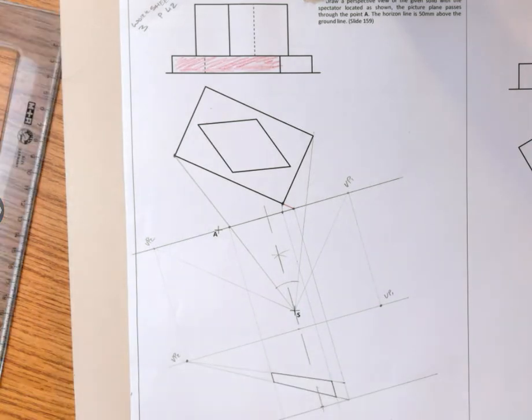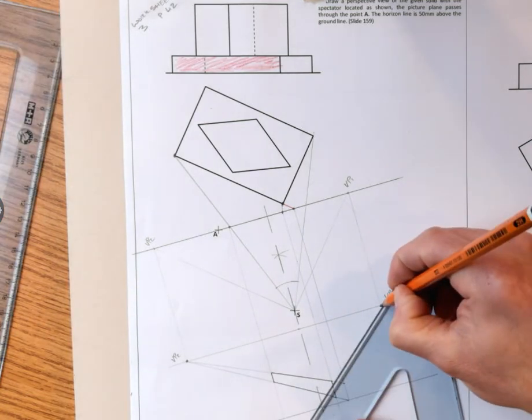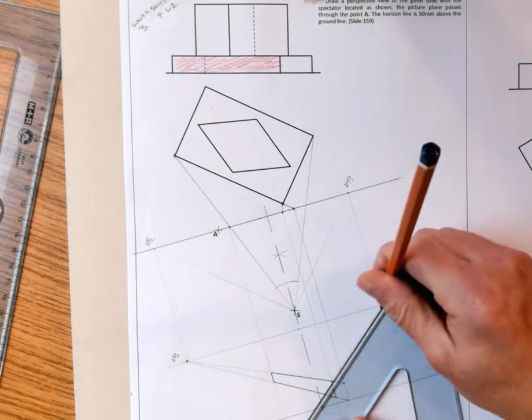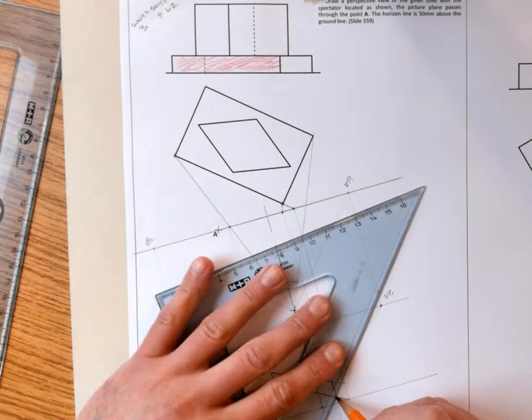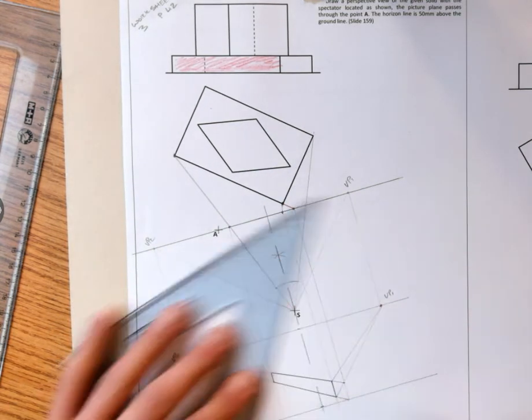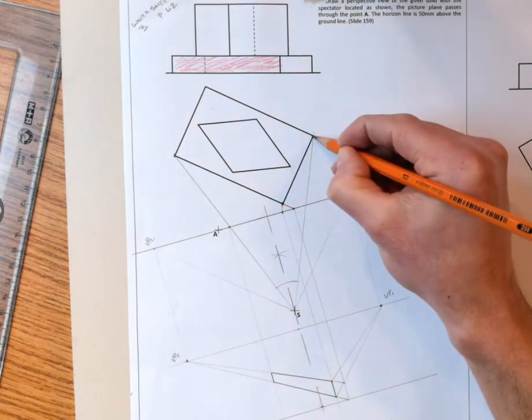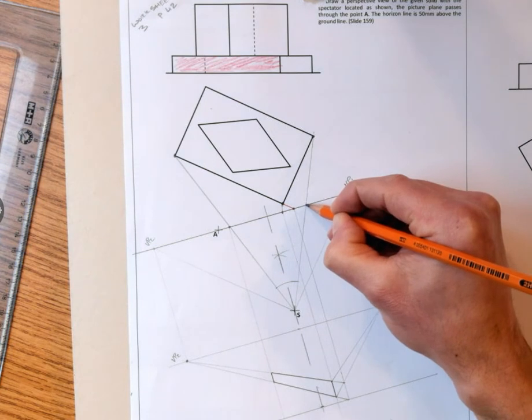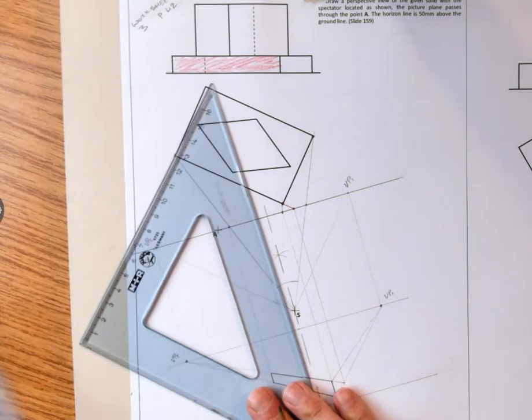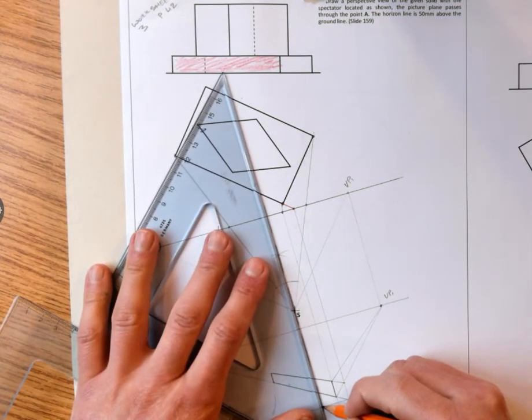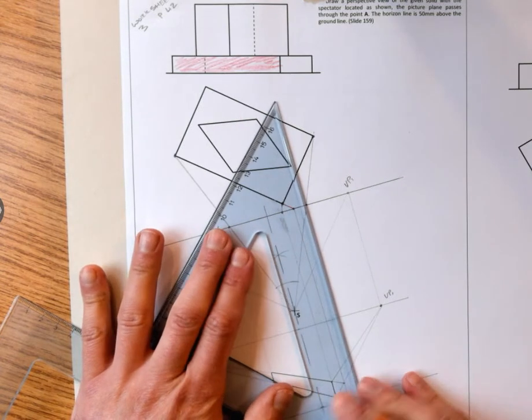Now that I have the front edge, I can go ahead and find the other corners. So vanish back to vanishing point 1. So I've got my 2 lines vanishing back towards vanishing point 1. I've got my back corner, vanish it to the picture plane, take it down. Again, parallel.